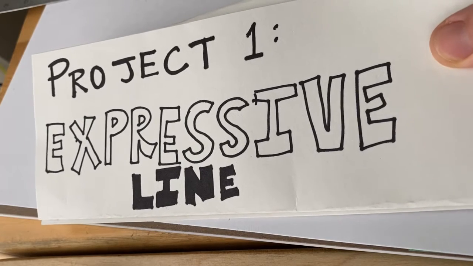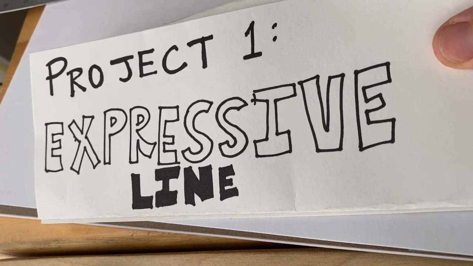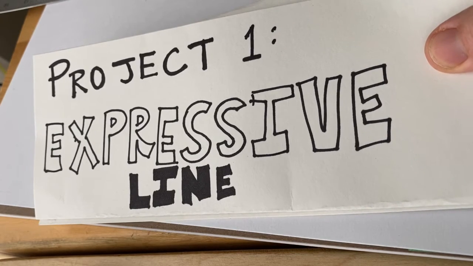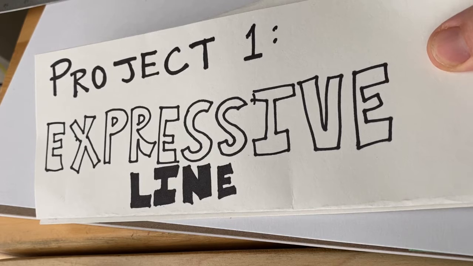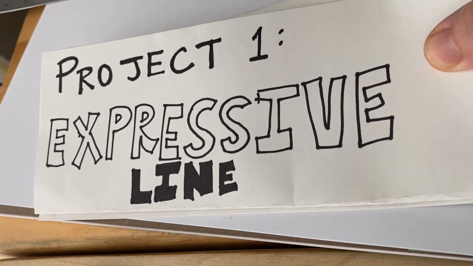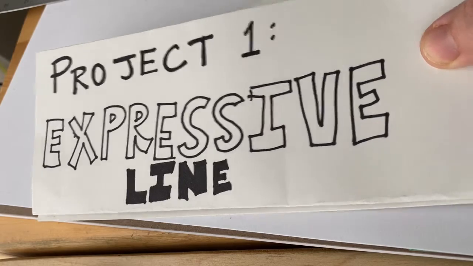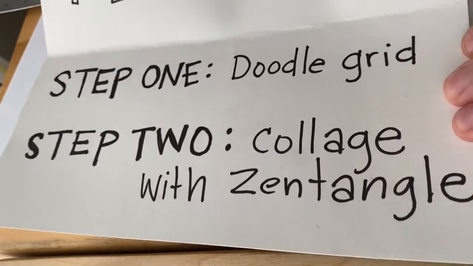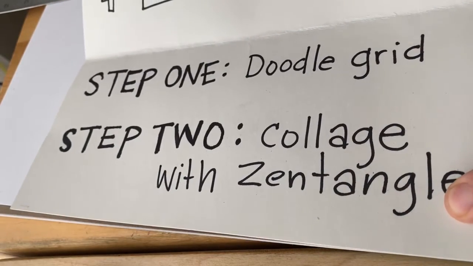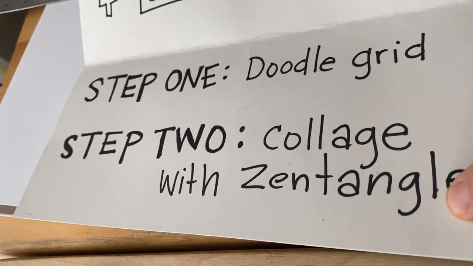Okay, guys, welcome to Project 1. It's called Expressive Lines. So this project is going to be a really easy way to get into basically just making marks on a paper. There are two parts to it. So part 1, we're going to just do a doodle grid, which is what I'm going to show you in this video. Part 2 is more of a final project. We're going to call that the collage Zentangle.